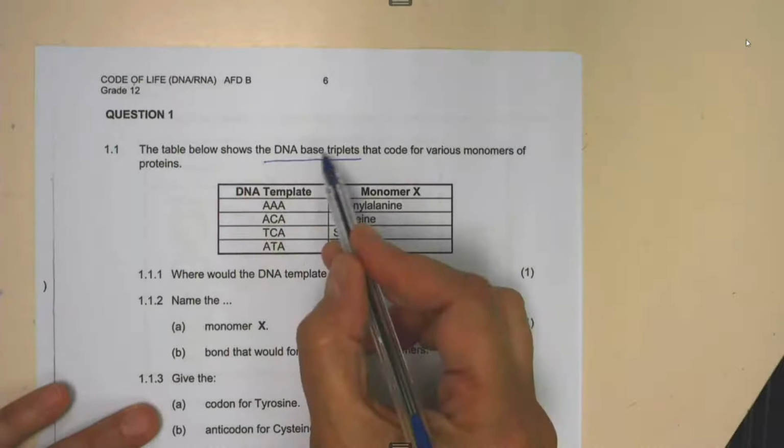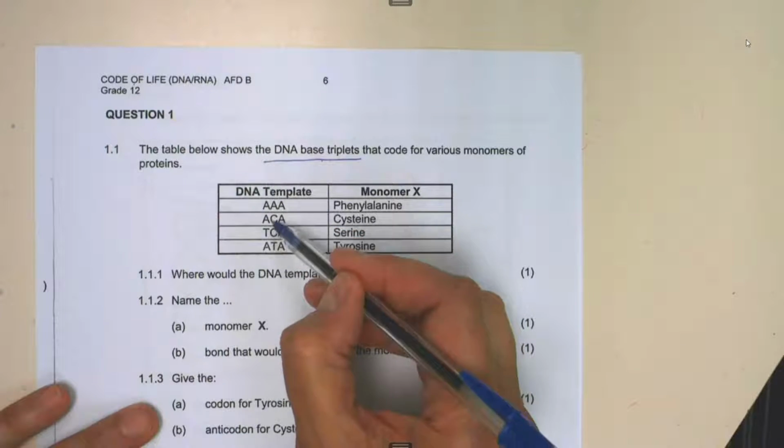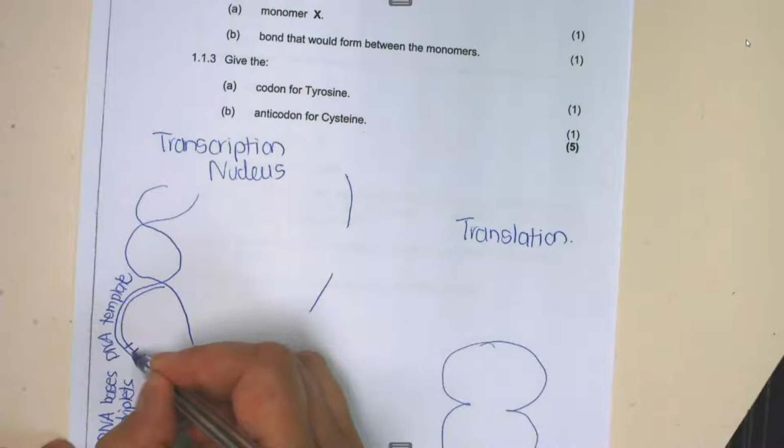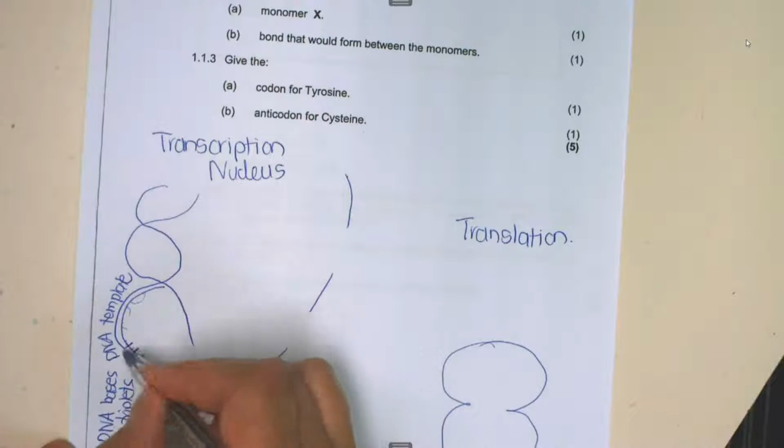Now let's look at the question again. They say the DNA-based triplets are listed here. So they give us 1, 2, 3, 4 different base triplets. So there will be 1 triplet, 2 triplets, 3 triplets, 4 triplets. So in your mind's eye, you know now where you are.